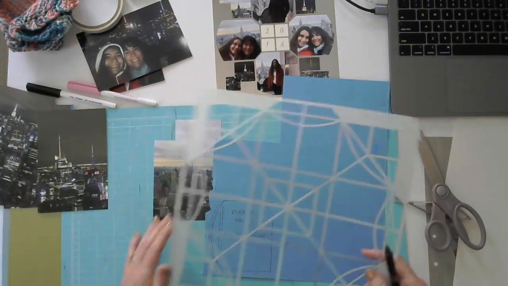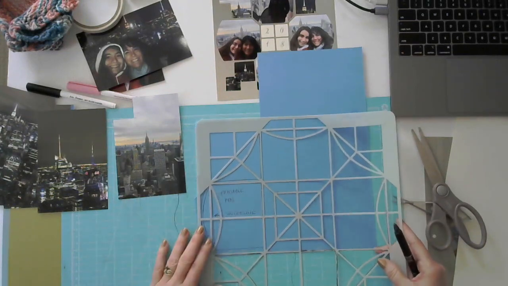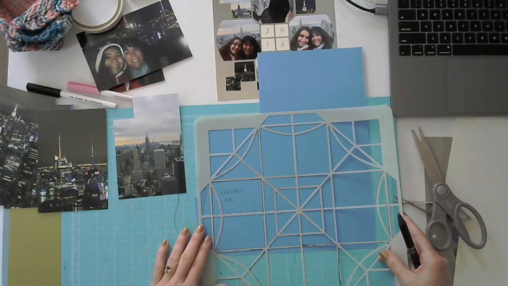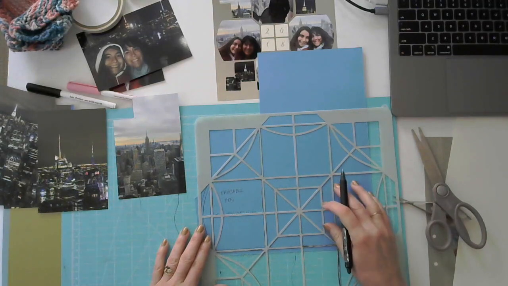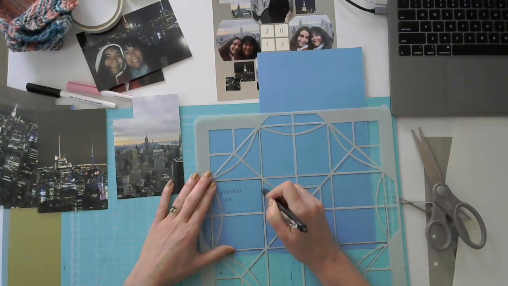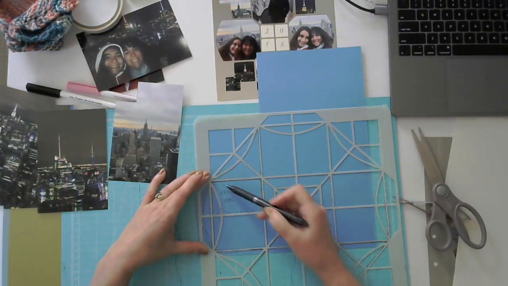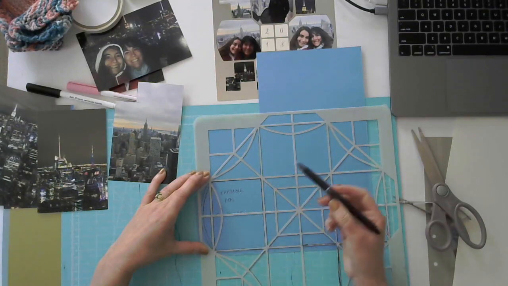So you take a piece of paper, like I was saying, you place your stencil like we did before, and you're going to trace the same thing. You're going to trace here, but you're going to trace here because now we don't have the photo anymore, so you have to mark it.